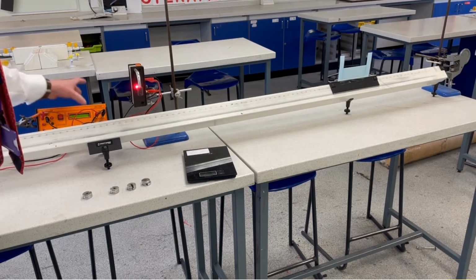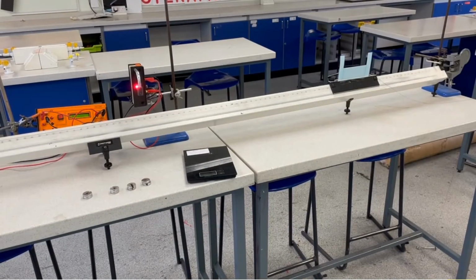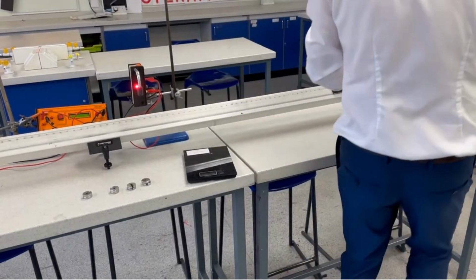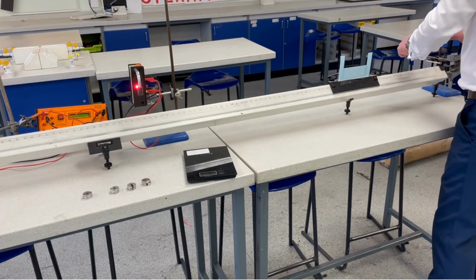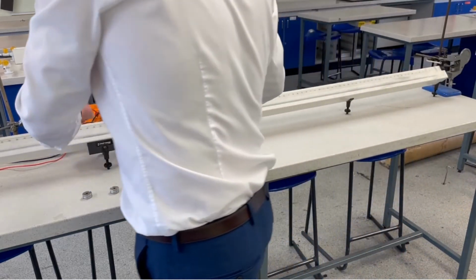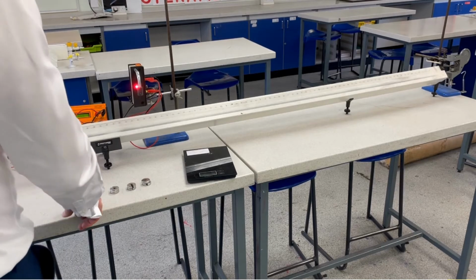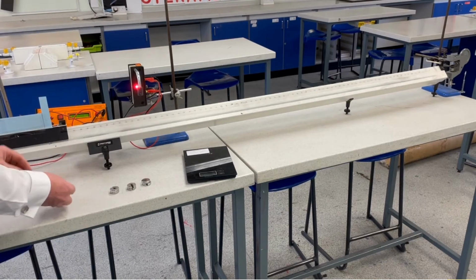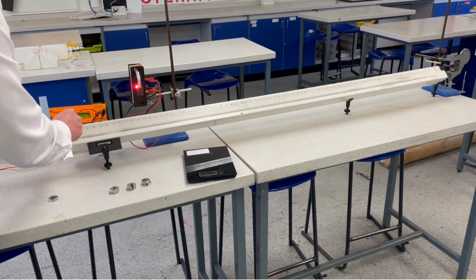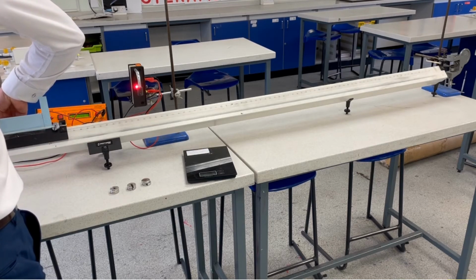So what we've got, 0.45 meters per second squared. And then do it again. This time we're going to increase the mass. Put a rubber band on there just to make it a little bit easier for me to put those on there. Try and keep it fairly equally balanced.